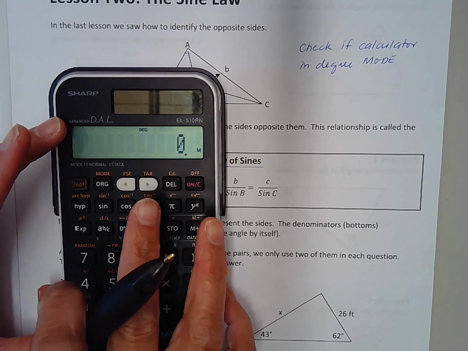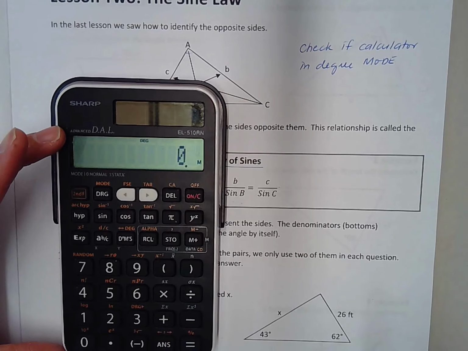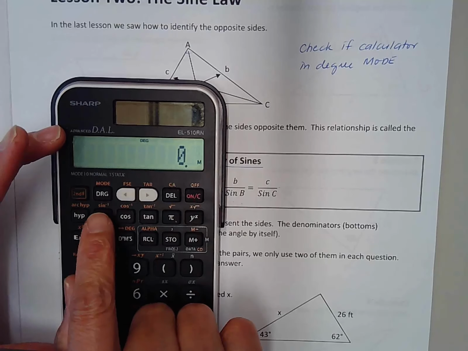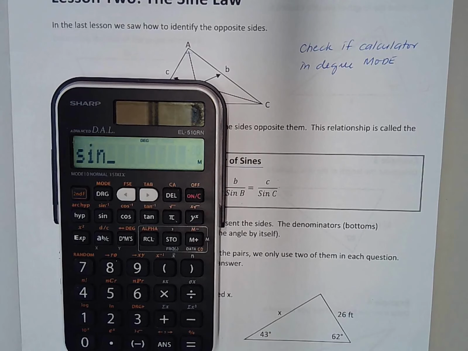Now, let's do sine, so press sine of 30 degrees. Sine 30 is just a number. If you press the equal sign, it's going to give you 0.5.